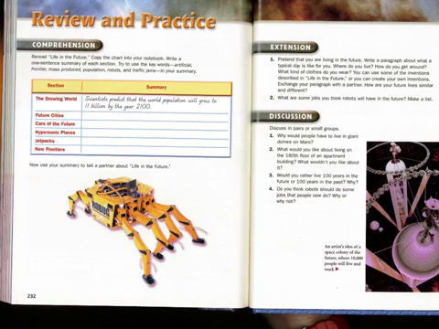Hello, we are looking at page 232 in Shining Star A, Unit 6. You've just read Life in the Future. The summarization was the reading strategy focus. And you were told that you were going to write a summary for each section.